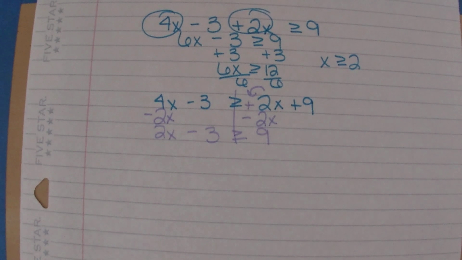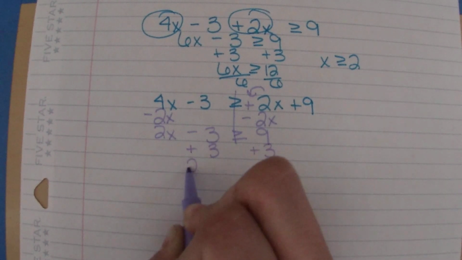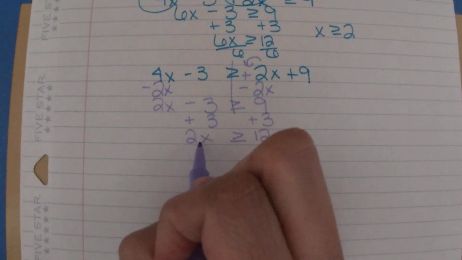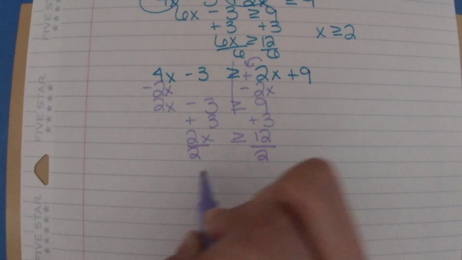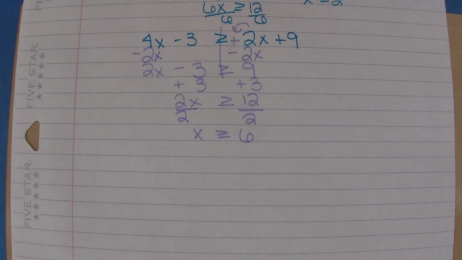And then again, when we're here, we're just going to start solving. We are not dividing by a negative, so there is no reason to flip the sign. And we will get x is greater than or equal to 6.